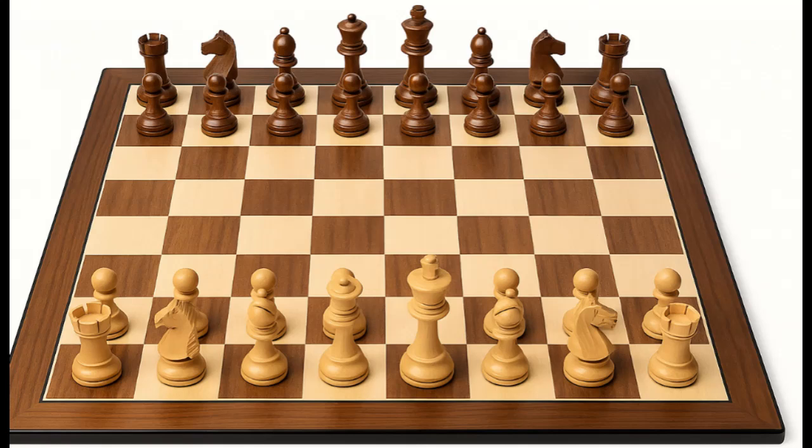Variations available. A6, black pawn to a6. Yeah. B5, white bishop. So the bishop is on b5. Now the a6 black pawn is on a6. Now what I want to talk about is this variations available thing.